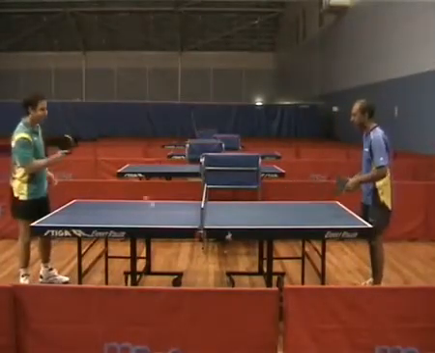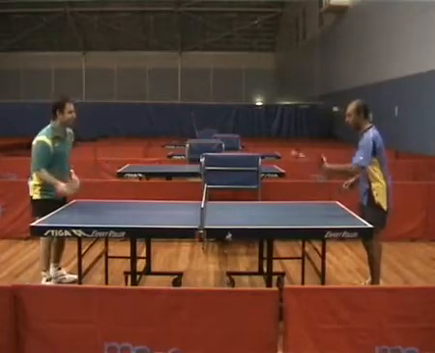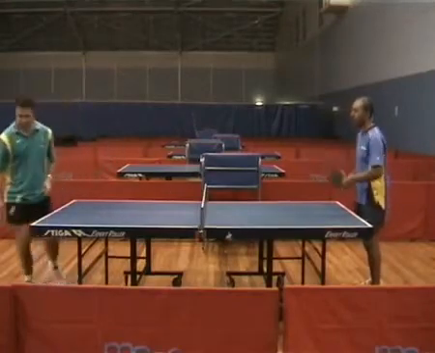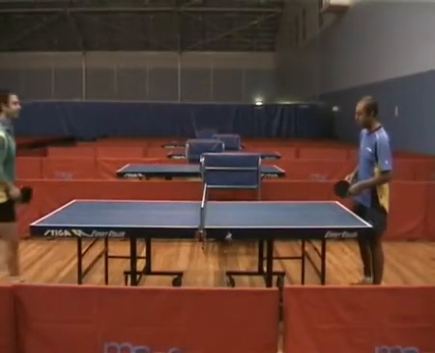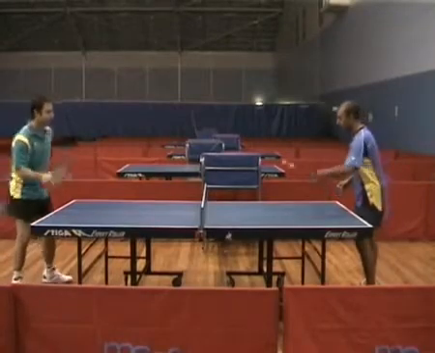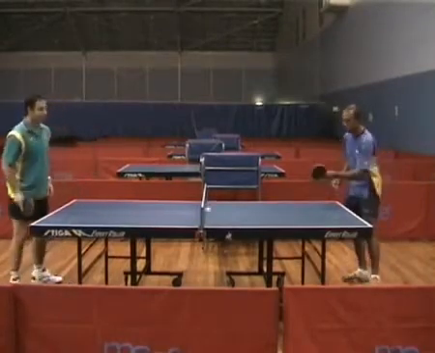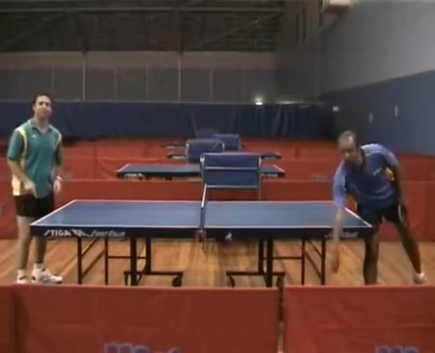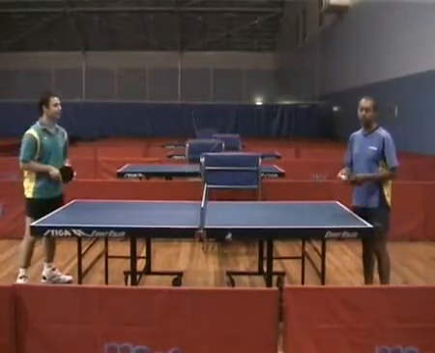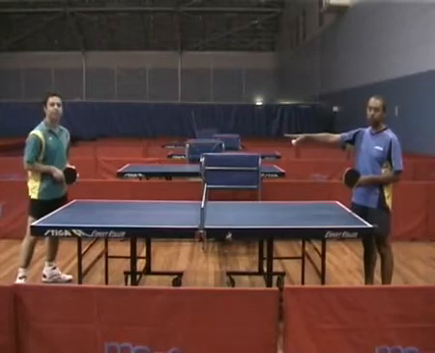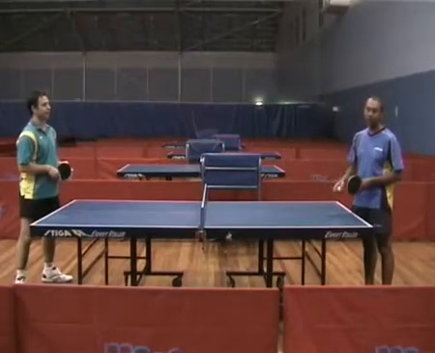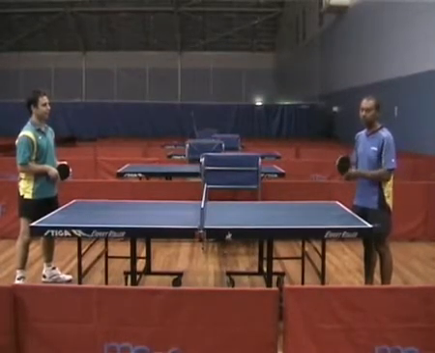Another way that Jeff can win the point is if I hit the ball and it doesn't land on the table, or if I hit the ball and it goes into the net. So the basic rule in table tennis is really simple. I've got to hit the ball onto Jeff's side. When Jeff hits it onto my side, I'll let it bounce once and then hit it back onto his side.